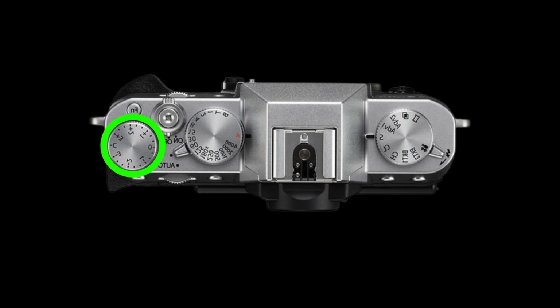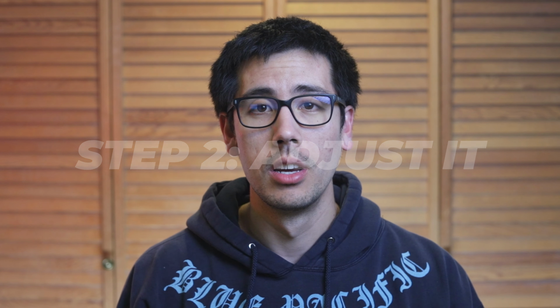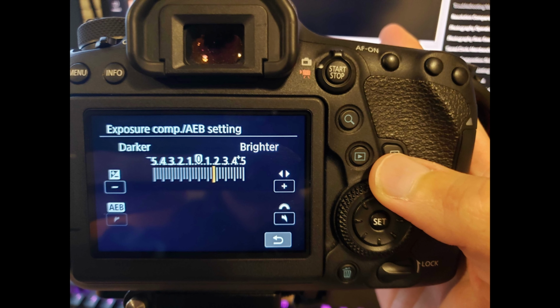Once you locate the exposure compensation button or dial on your camera, the second step is to adjust your exposure compensation. To adjust it, you usually either rotate the dial or press the plus and minus button and then use another dial or the arrow keys to increase or decrease the exposure value. Positive values like +1, +2, etc. will make your image brighter, while negative values like -1, -2, etc. will make the image darker. Adjustments are typically made in increments of 1/3 or 1/2 stops, such as +1/2, +1, +1.5, or +1/3, +2/3, etc.